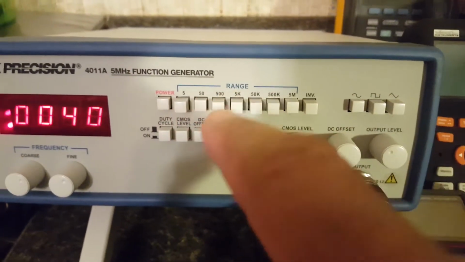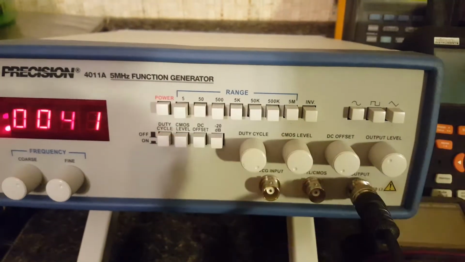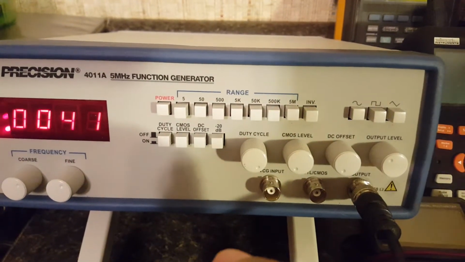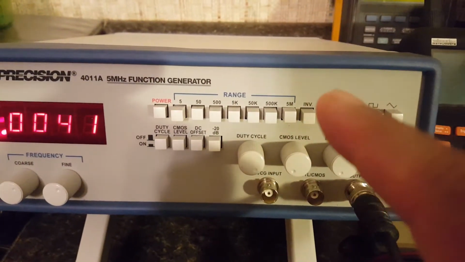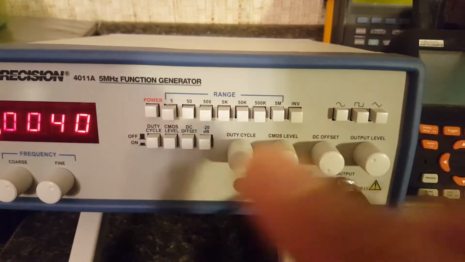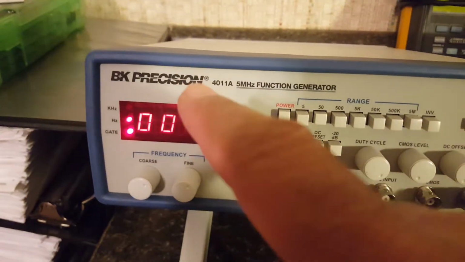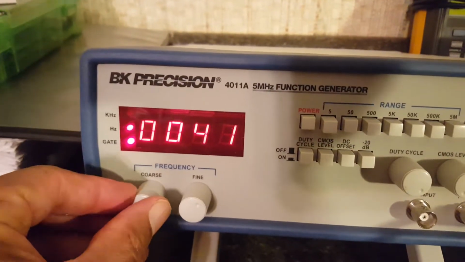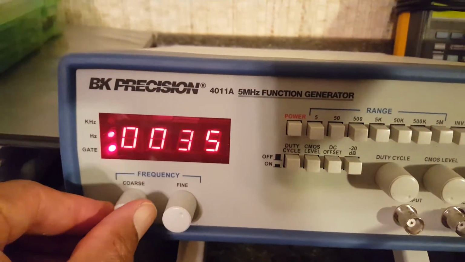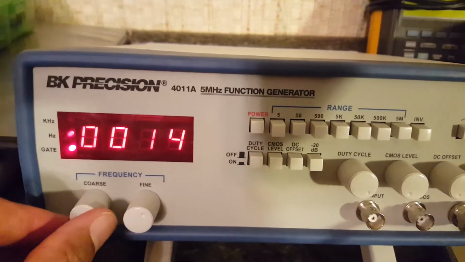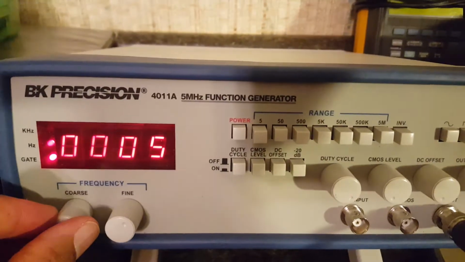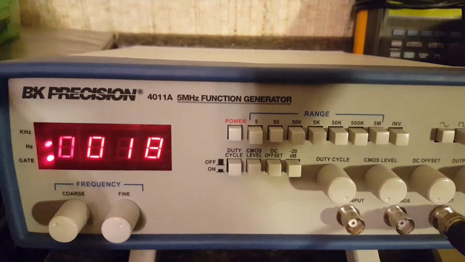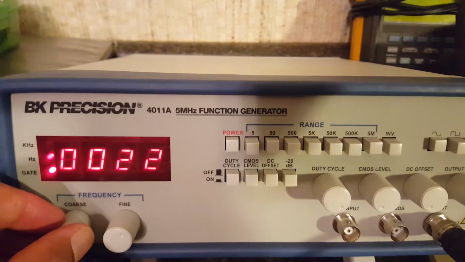They have generators that can go up to the gigahertz, probably terahertz now, but this function generator serves my purpose fine in the lab. Of course, we have the display here, and I'm going to make an adjustment with this knob that changes the frequency. So I can adjust the frequency all the way from, say, 1 hertz up to 5 megahertz.